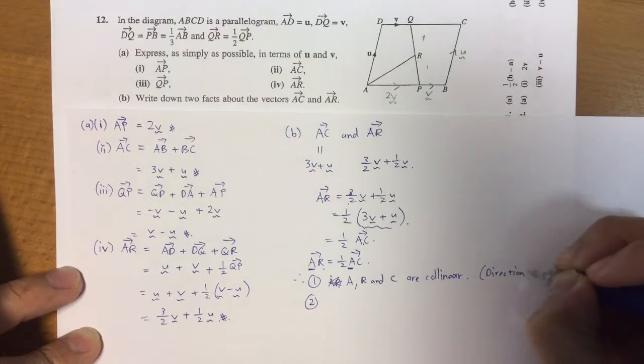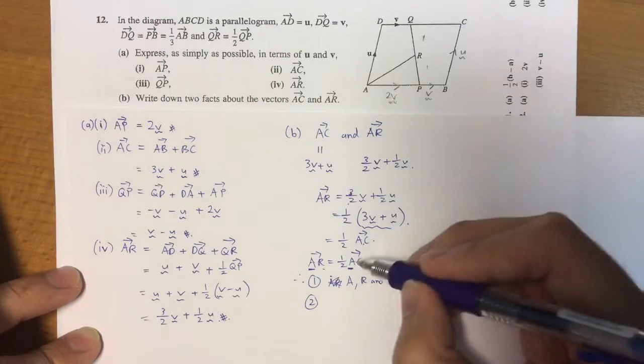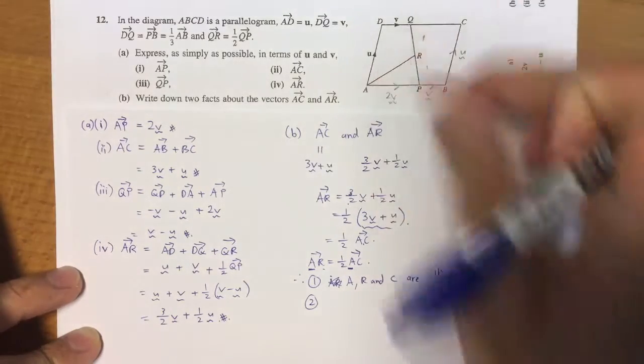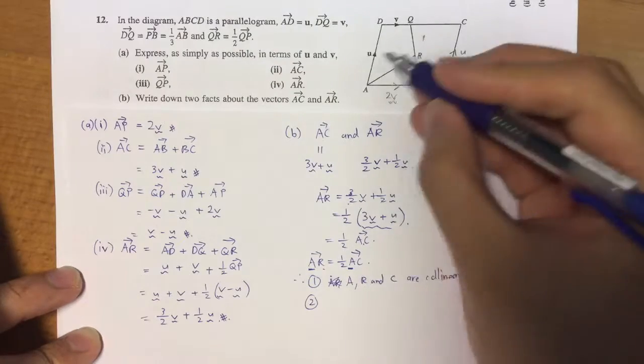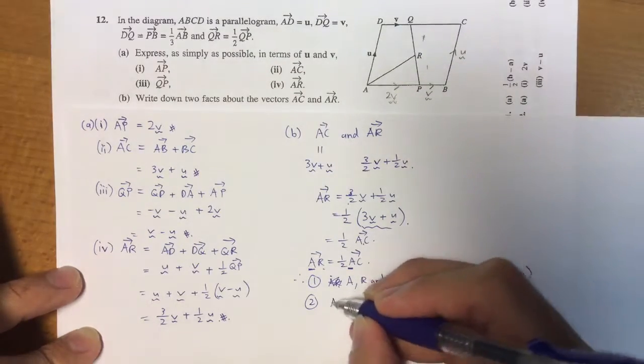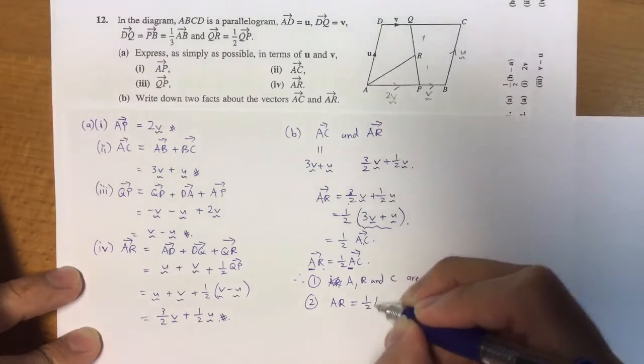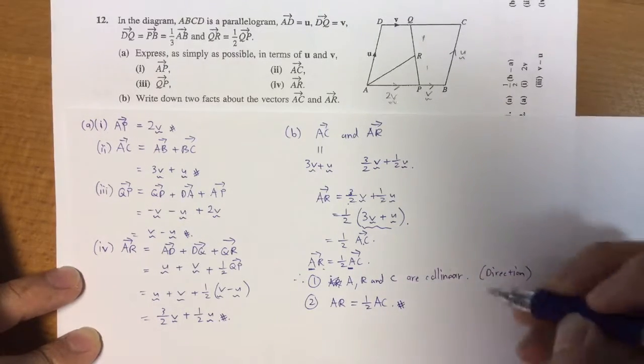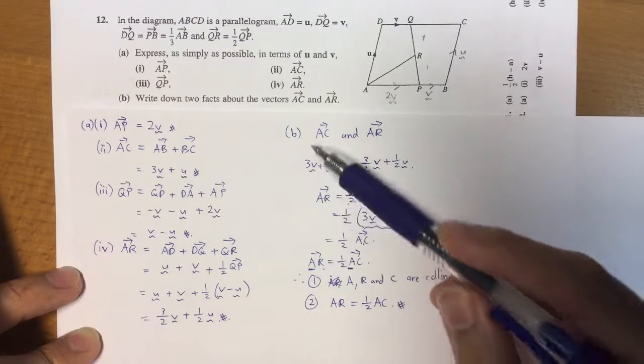Next, magnitude-wise, the length of AR and the length of AC. Clearly, because AR is half of AC, the length of AR is half the length of AC. And these are the two facts about AC and AR.